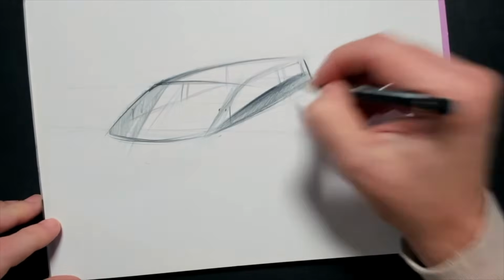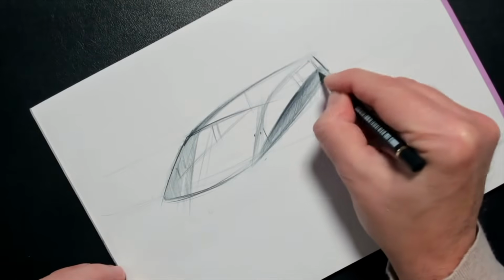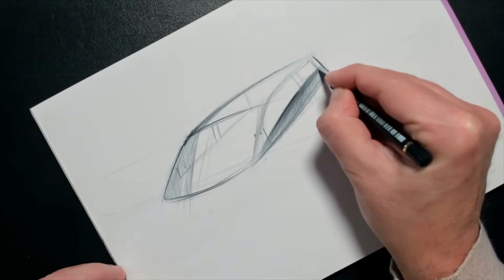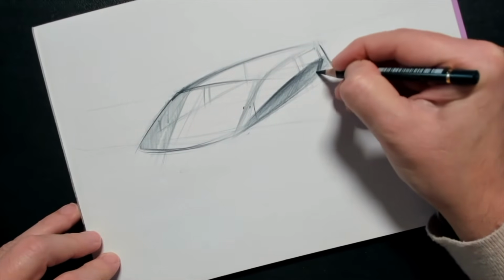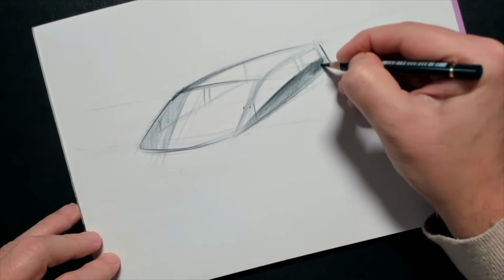Okay, so in this case here, look what I do. I make this part dark.